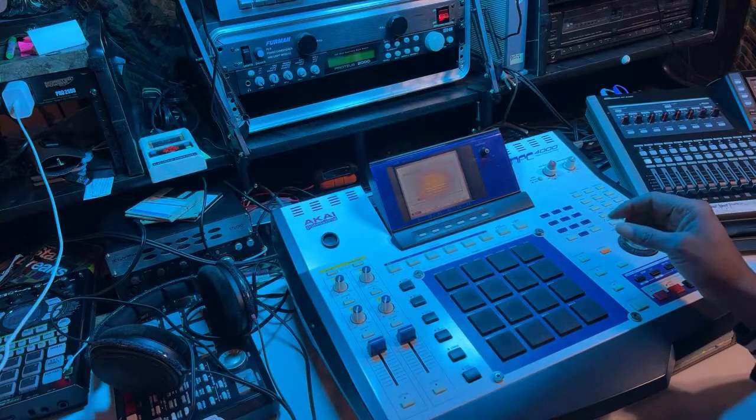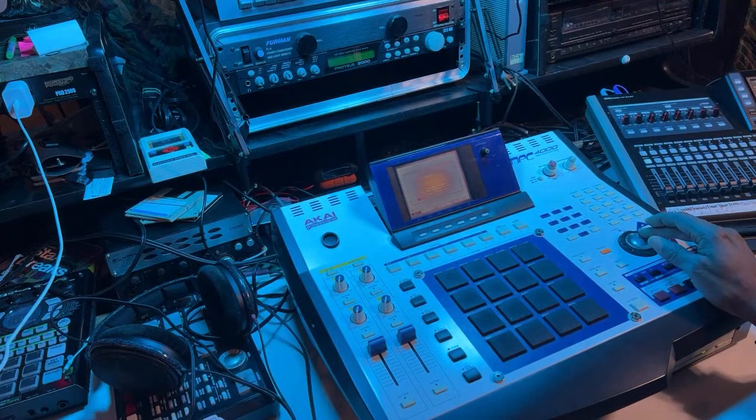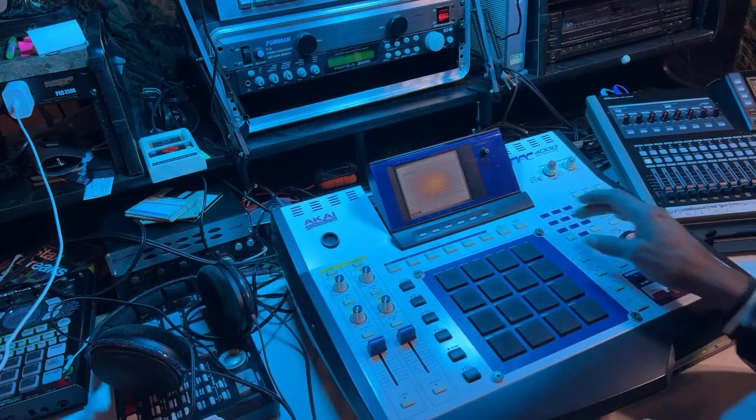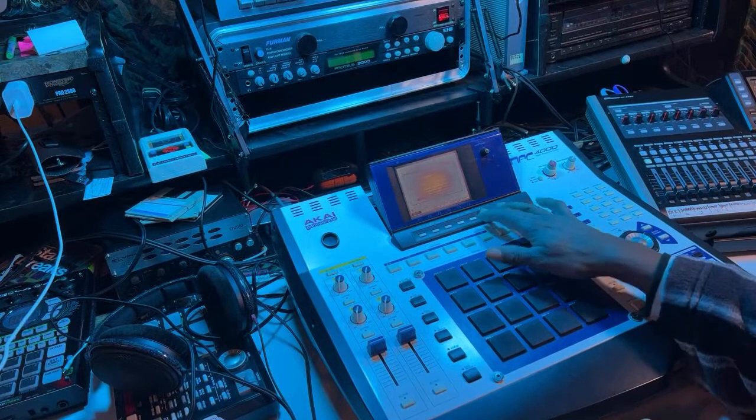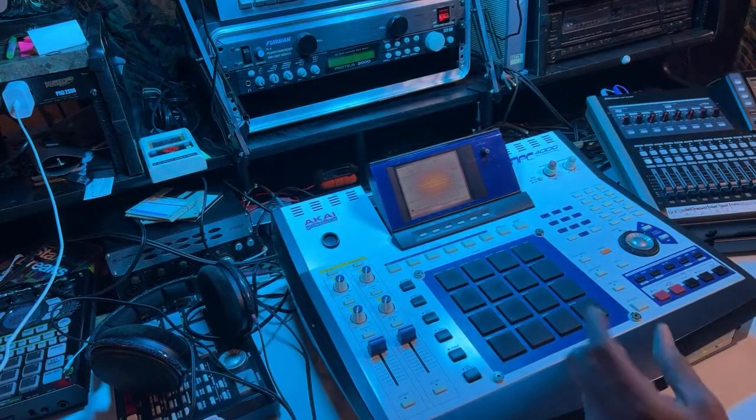Alright, so we're gonna keep that. And we're just gonna hit enter. And we're just gonna hit keep. I'm gonna get like 2 more parts of that.